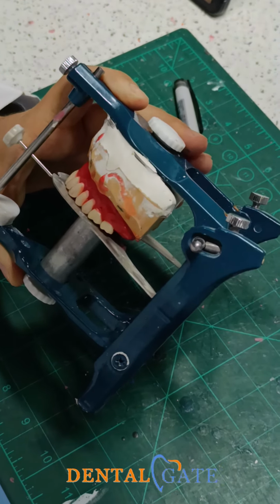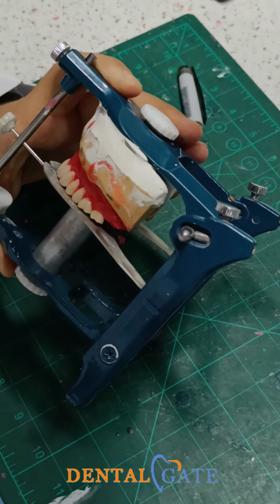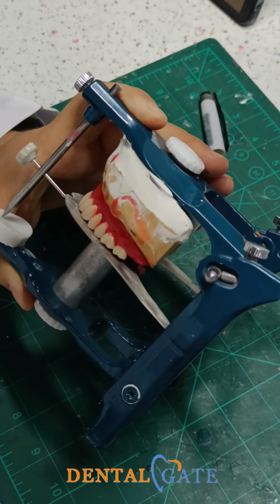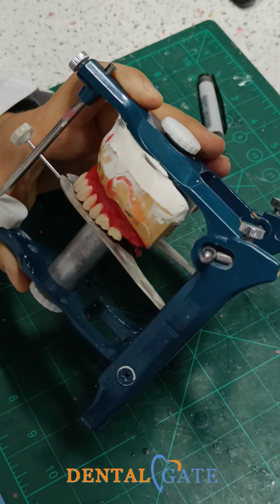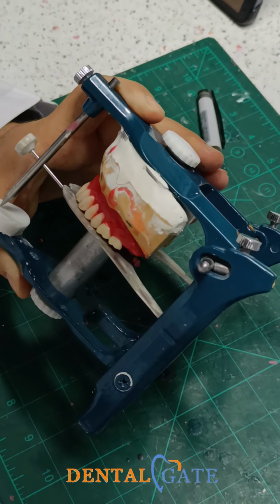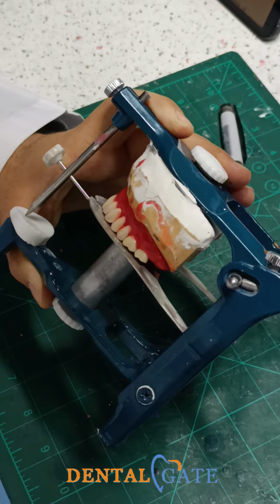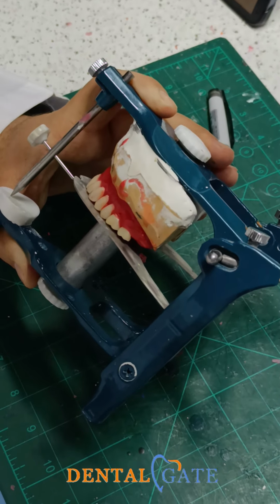Yes, if you make an impression with the normal occlusion and put all the teeth upon the table, horizontal plane, and make a check, it seems there is no horizontal plane.